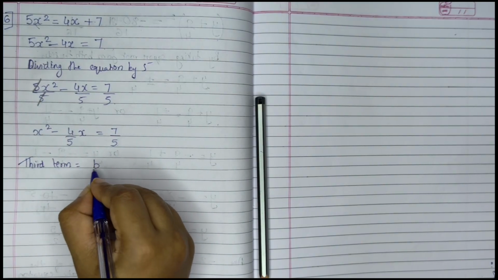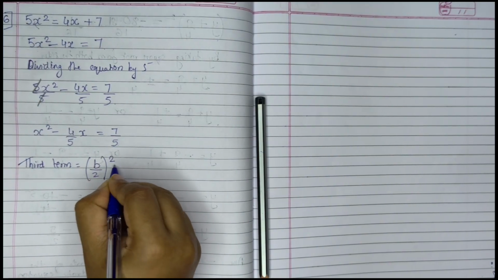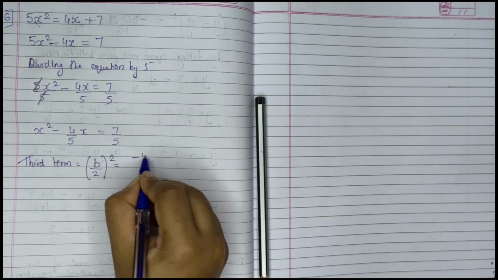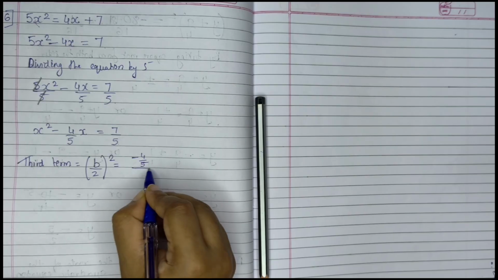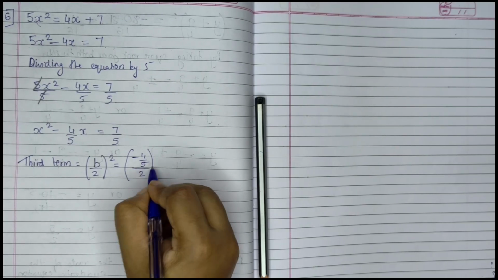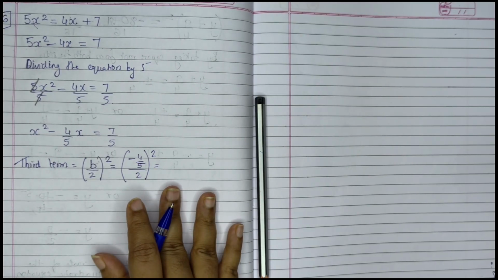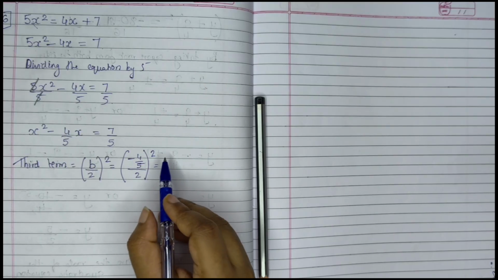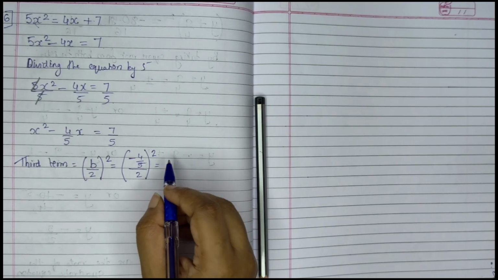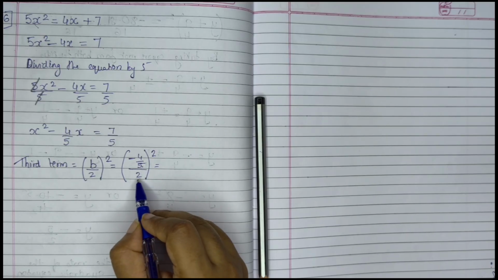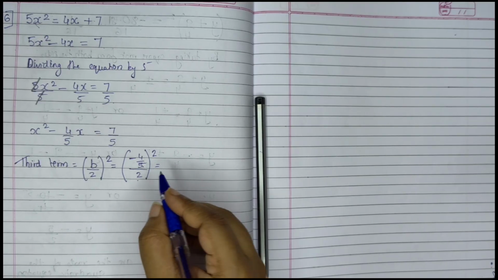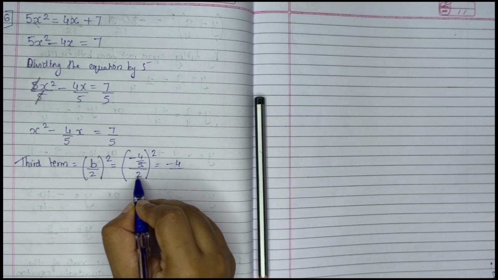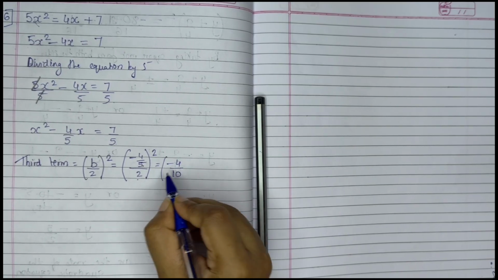Third term formula will be b upon 2 the whole square. Now what is your b upon 2? B upon 2 is minus 4 upon 5 upon 2 the whole square. Understood? Now see here, minus 4 will be minus 4 only over here, and this 5 twos are 10, and then we square it.